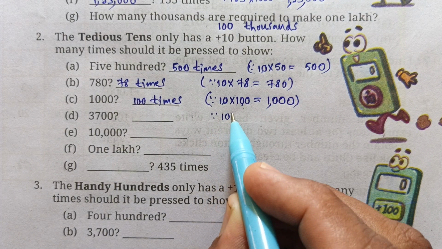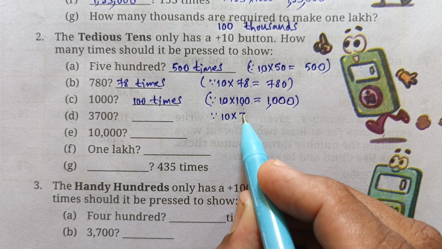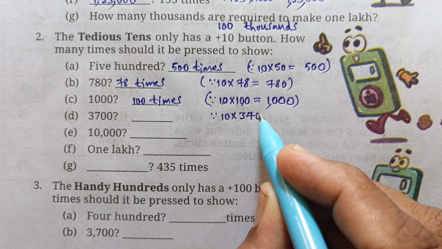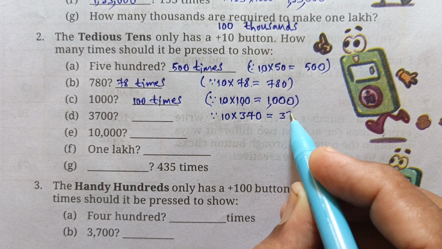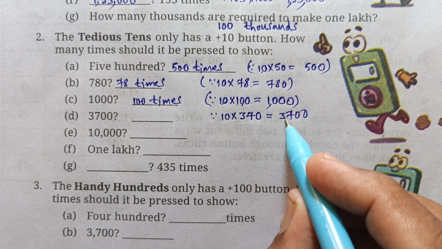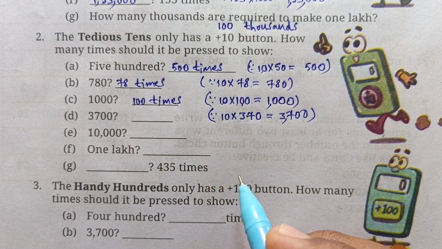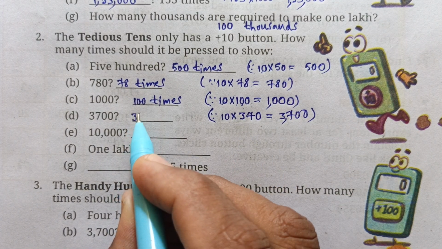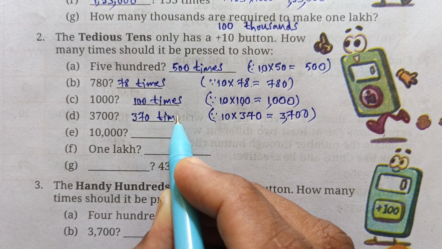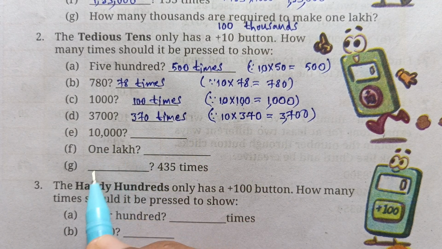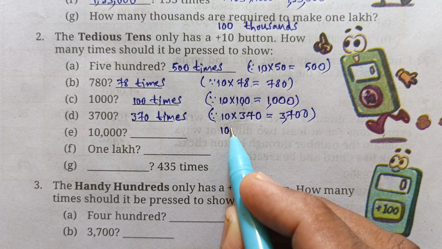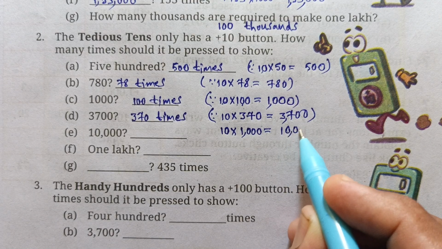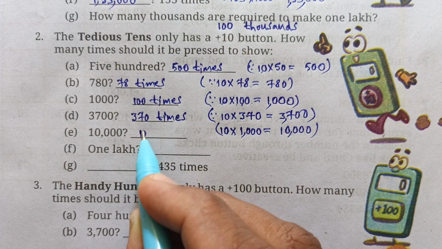Next, coming to D bit, here 3700 is given. So similarly, if you multiply 10 with 370, then we get 3700. So the answer is we have to press the plus 10 button 370 times. Next 10,000 is mentioned. So if you multiply 10 with 1000, we get 10,000. So the answer is 1000 times.